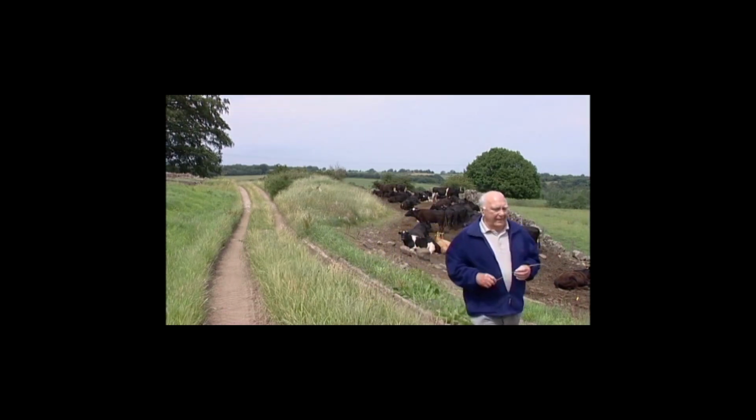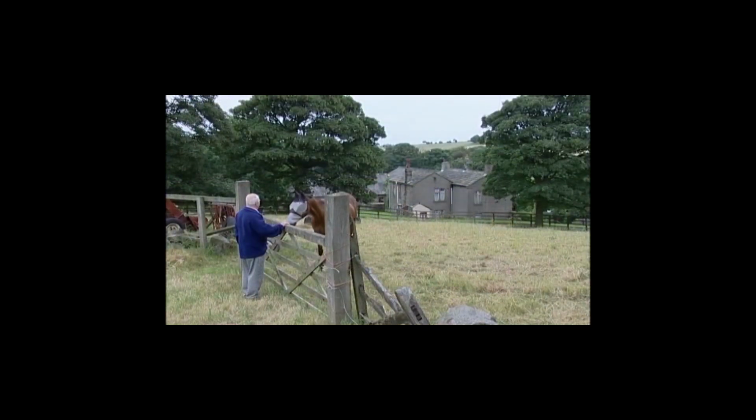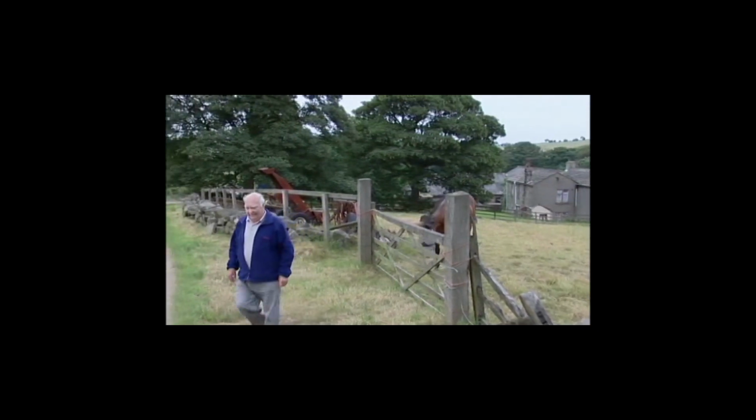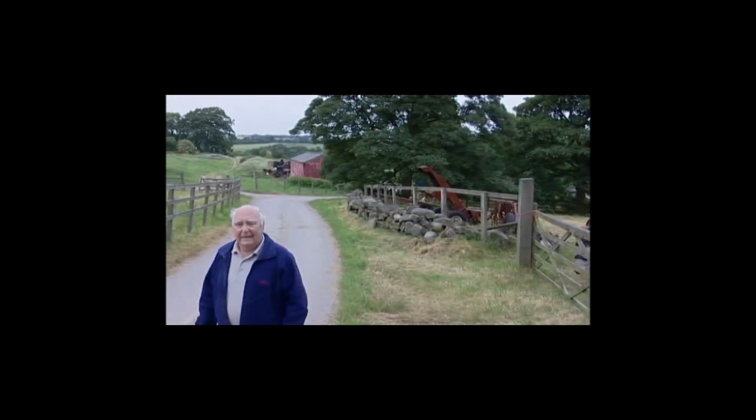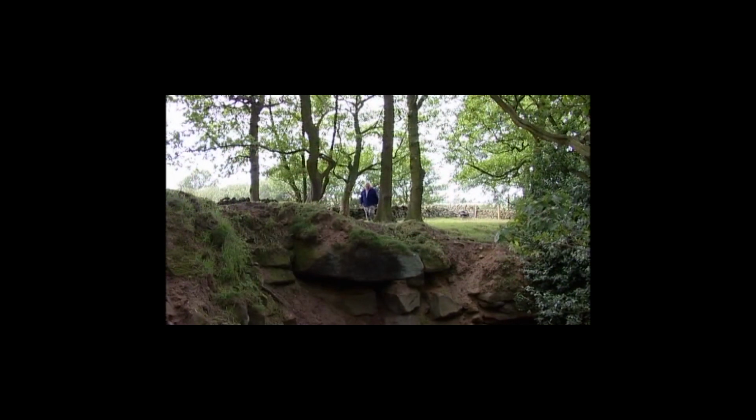Leaning across and looking down onto Oaks Farm, lower down in the valley here. In this little coppice at the back, there's a small delve, a stone quarry, from which was taken the stone for the farm buildings and dry stone walls.